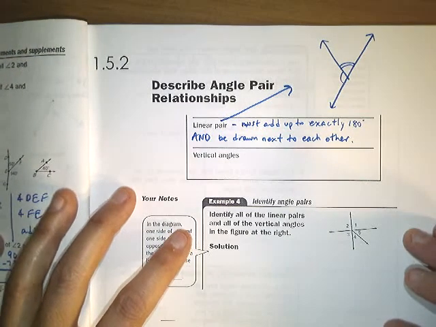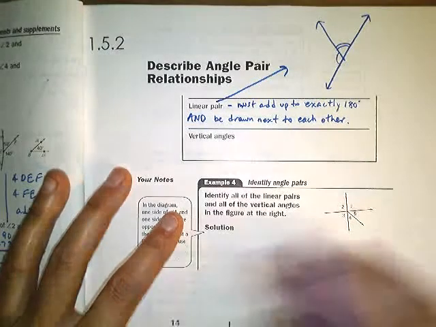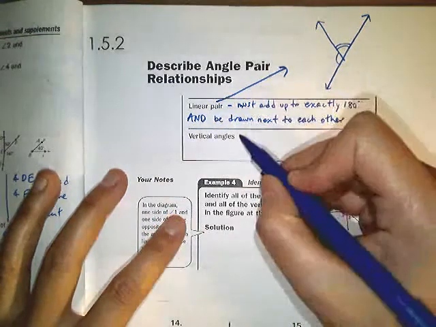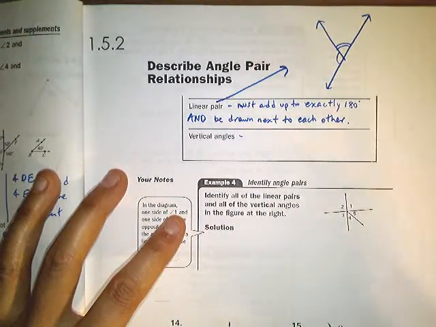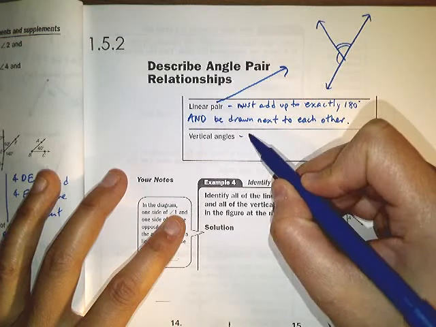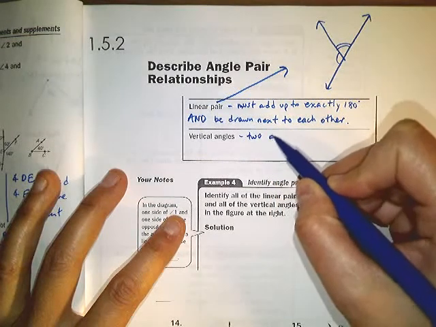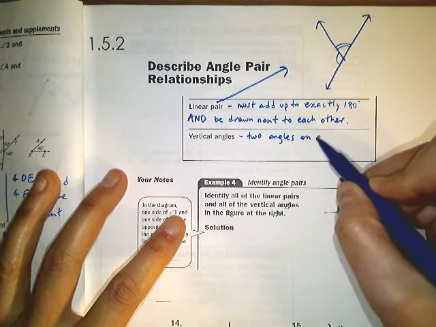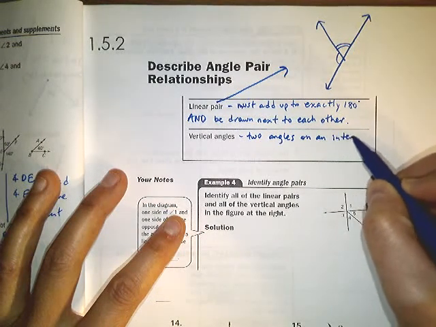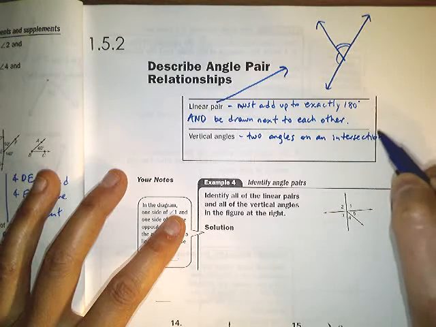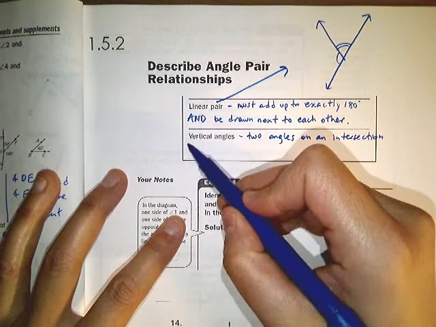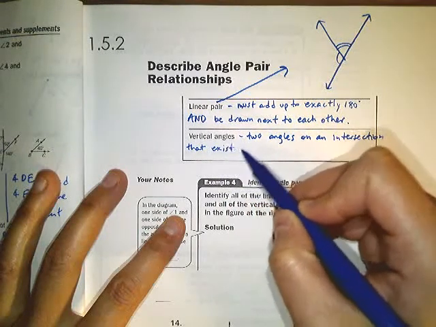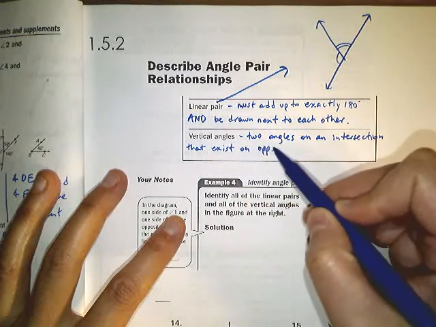The other concept is something called vertical angles. Now this does not carry over from the previous section. This is a very new idea. Vertical angles are two angles on an intersection. So again, it's a pair of angles on an intersection that exist on opposite corners.